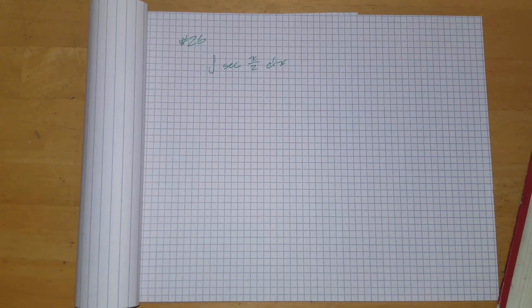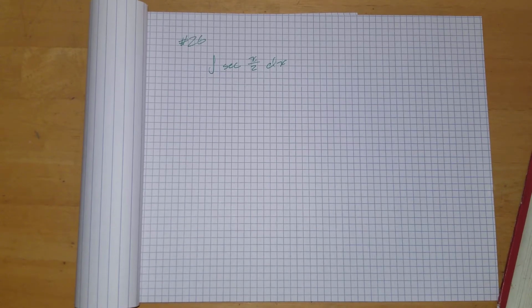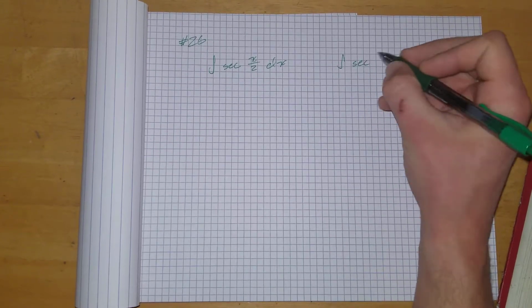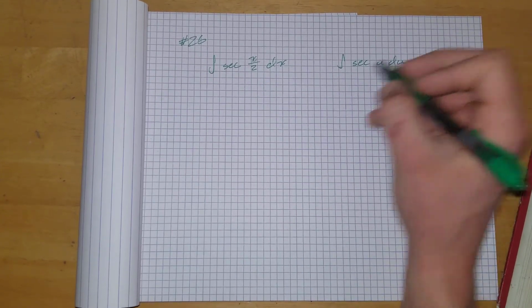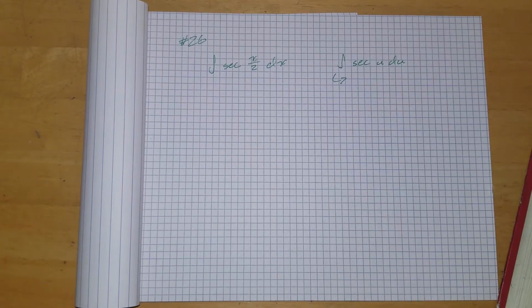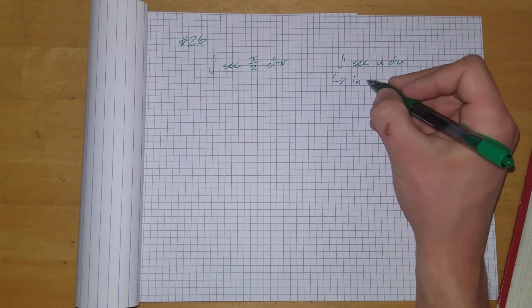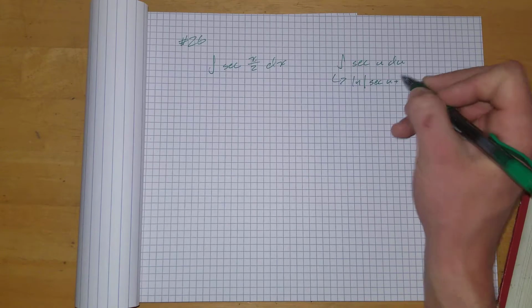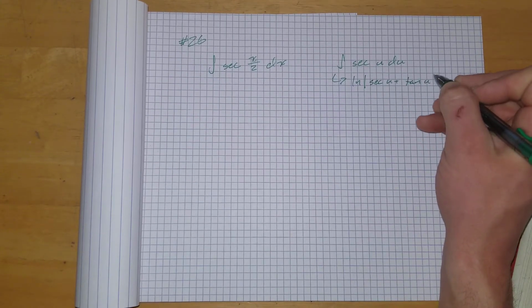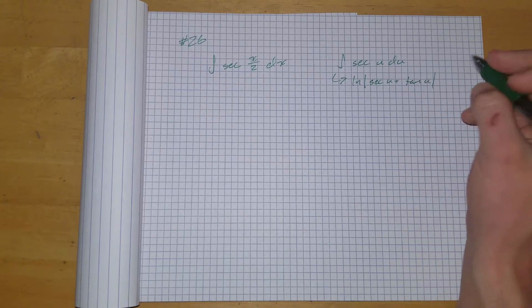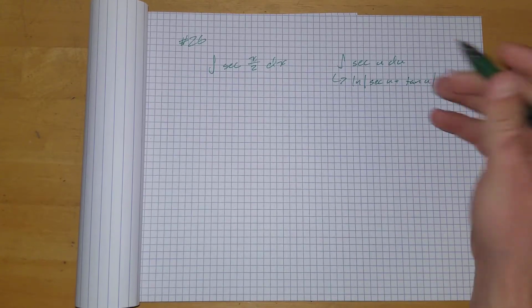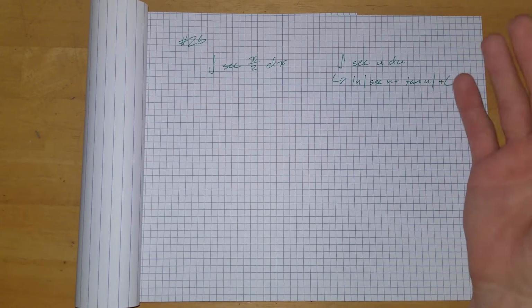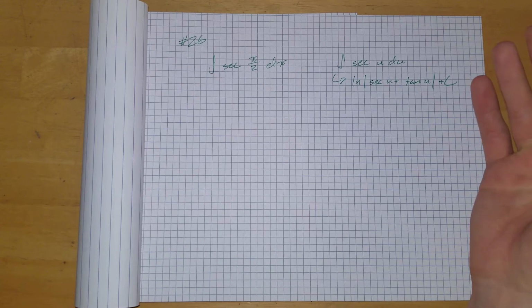And so if we look at page 347, we see that the integration of secant u du is going to equal the ln of secant u plus tangent u plus c.